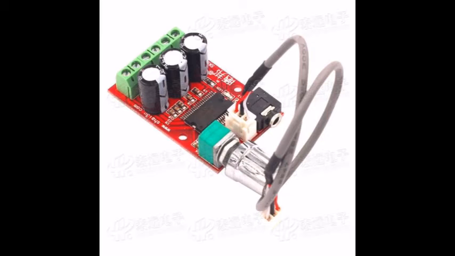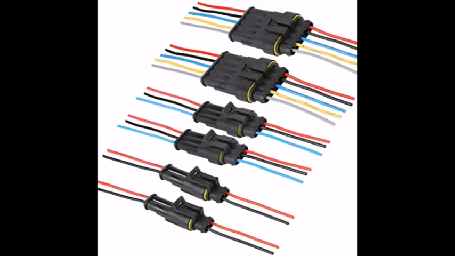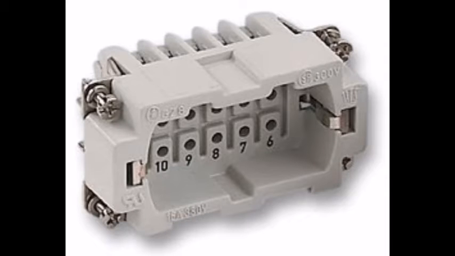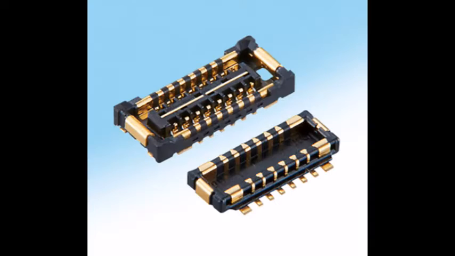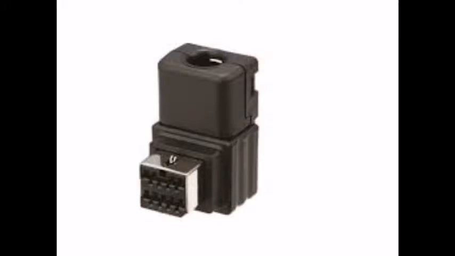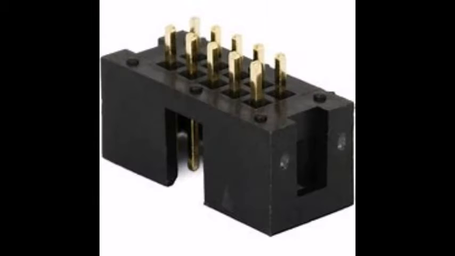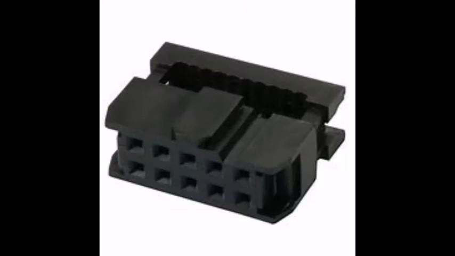Electronic connectors are devices that join electronic circuits. These devices are used in installing, assembling, and supplying power to electrical devices. The two main components of electronic connectors are the housing and the terminals. Electronic connectors have a male and a female component.